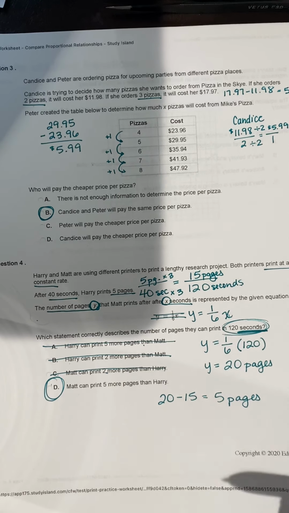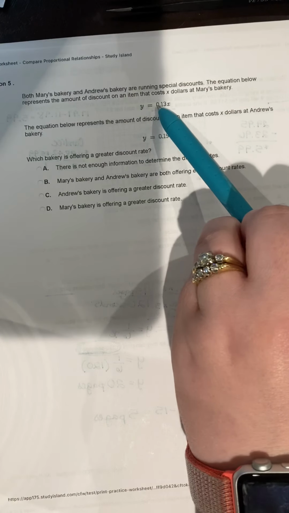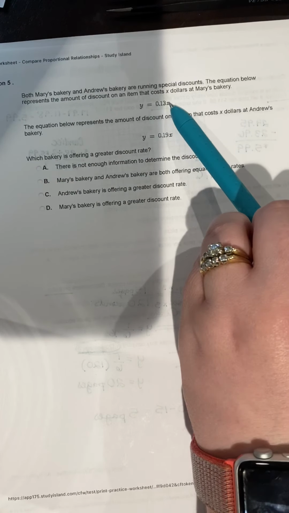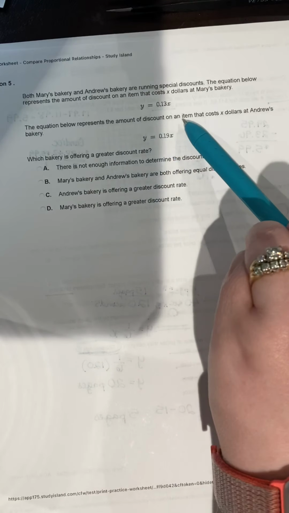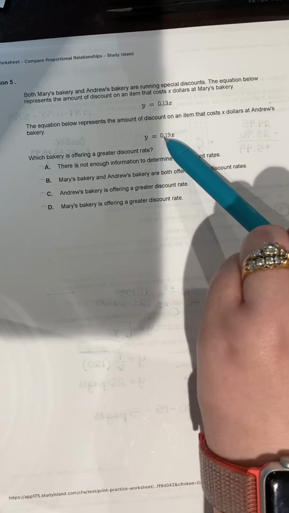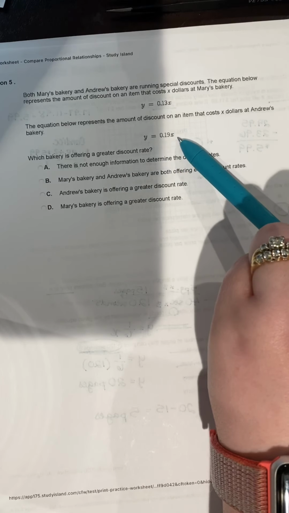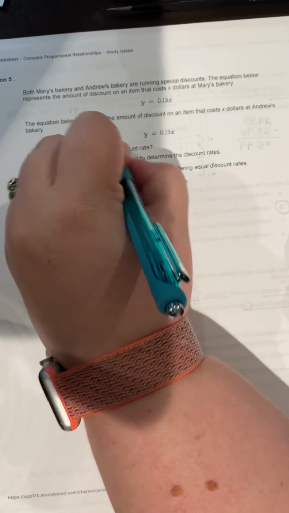All right, last question in this section. Both Mary's Bakery and Andrew's Bakery are running special discounts. The equation below represents the amount of discount on an item that costs X dollars. At Mary's Bakery, Y equals 0.13x. The equation below represents the amount of discount on an item that costs X dollars at Andrew's Bakery. Y equals 0.19x. Which bakery is offering a greater discount? So we're going to compare these two.